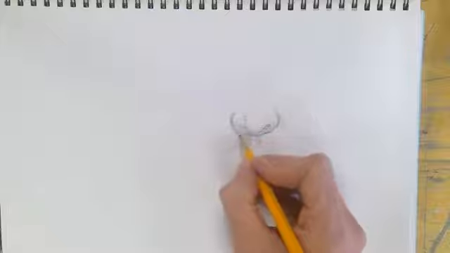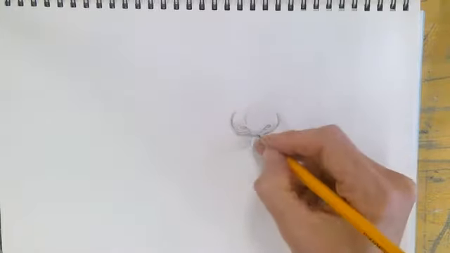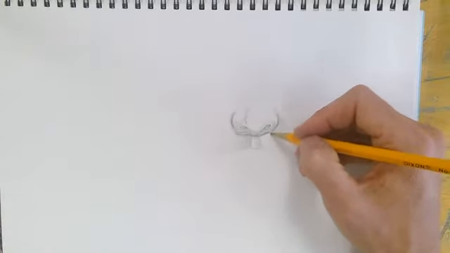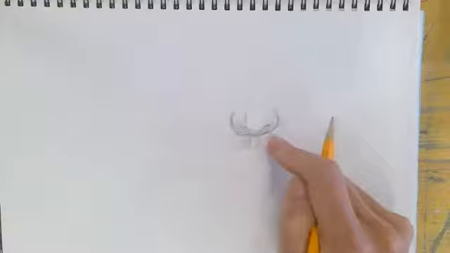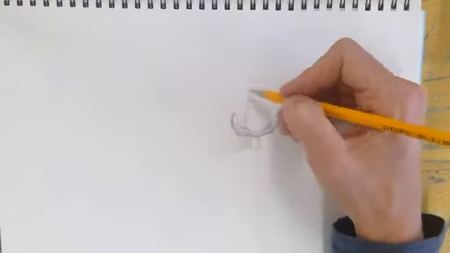But in general, we're going to have more value that happens to the left here, a little bit of value that happens here, and just a scooch of value under here as we start to think about where that cheekbone is going to come in. Same thing up top.